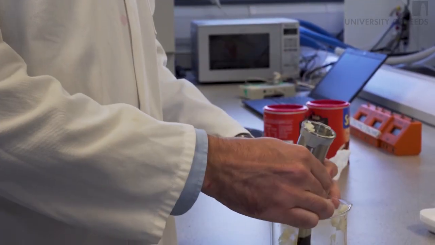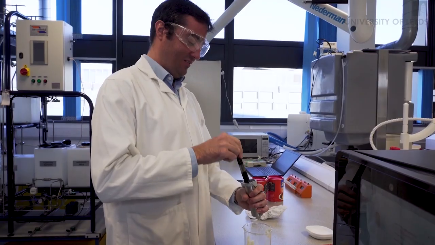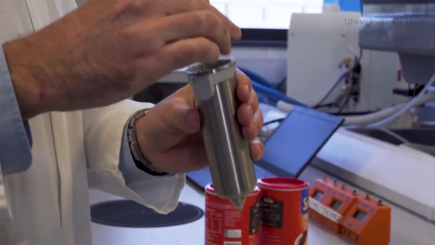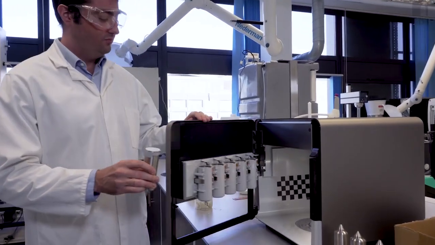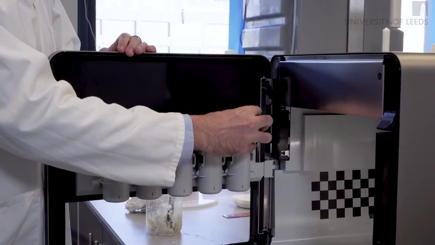So you can use a range of different foods. You can use things like cheese, you can use chocolate, and today we're using mashed potato. So it works the same as all of the other processes, just printing things up line by line by line.